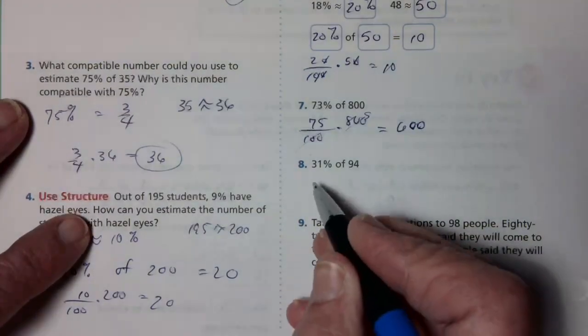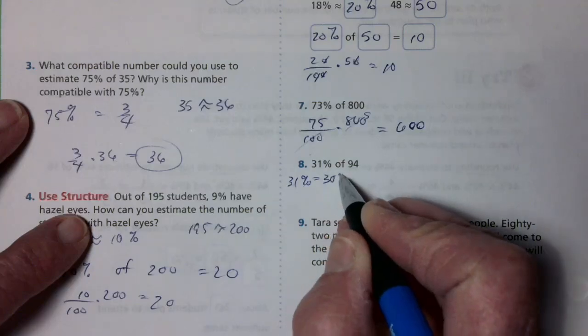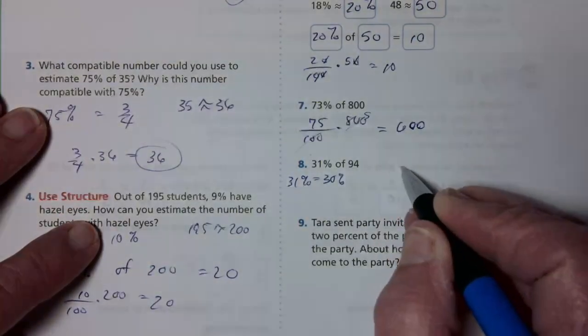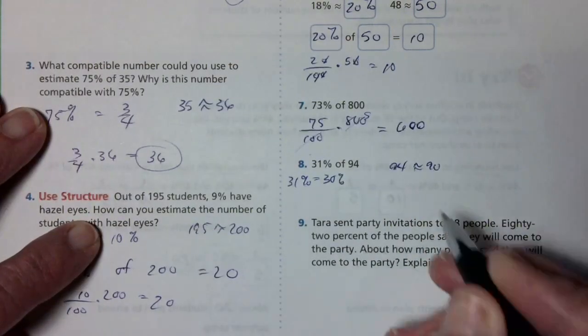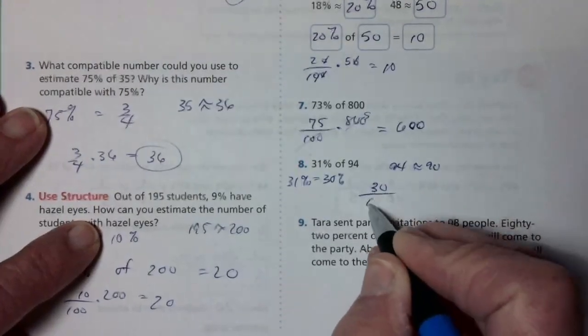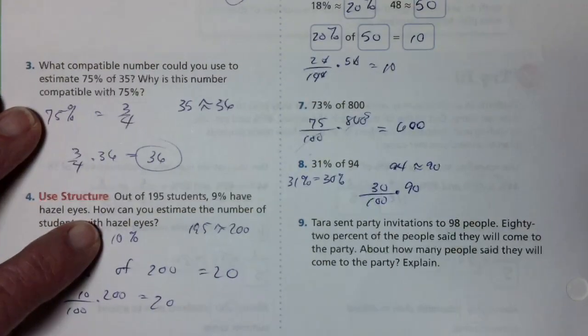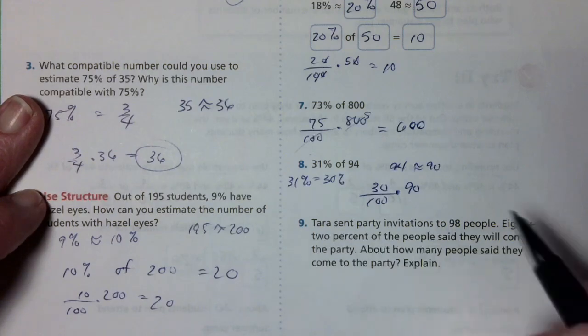So 31% is ever so close to 30%. And 94 is really close to 90. So I'm going to do 30% of 90. Have you learned that of means times? Of means times. Okay?